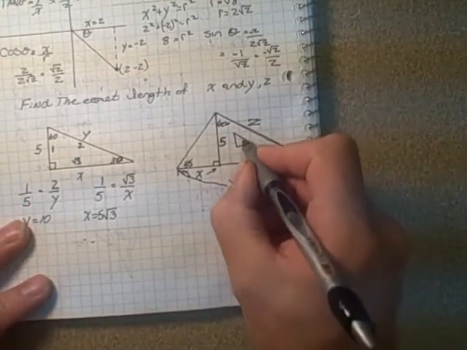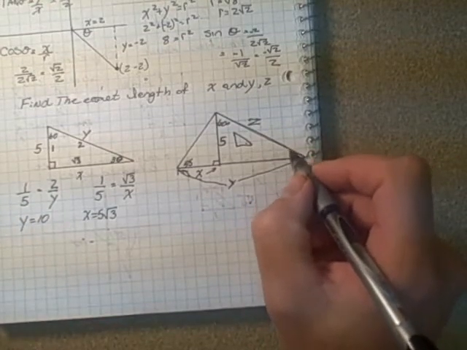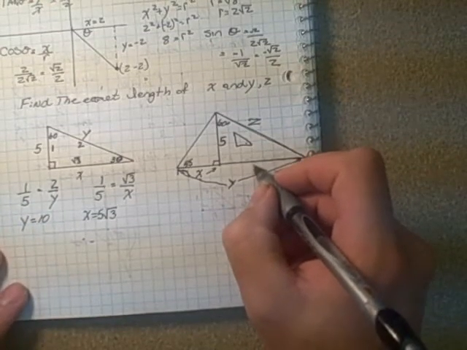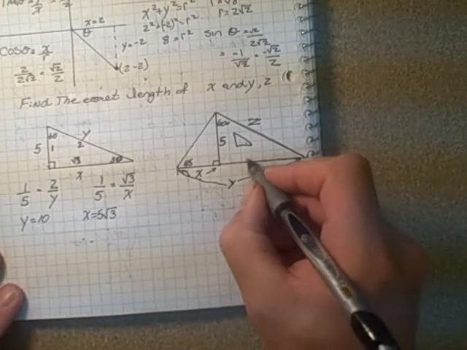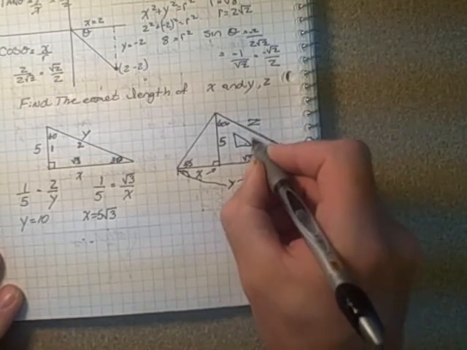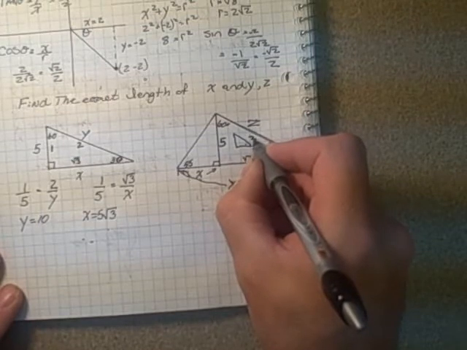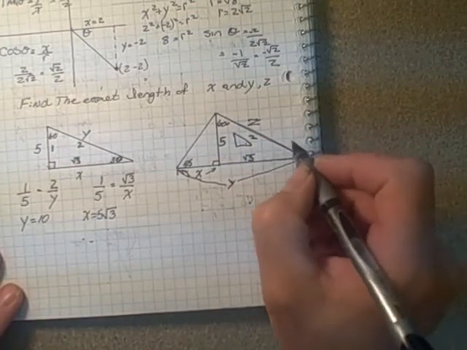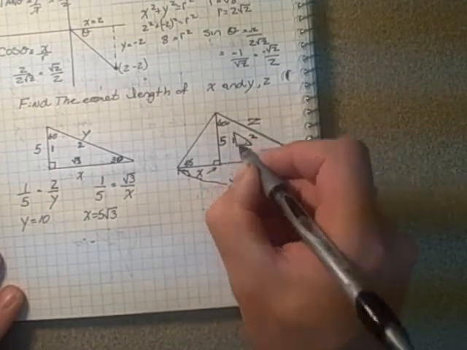This is my 30 and that's my 60. So again, if I'm looking at my special triangle relationship, we know that the side opposite the 60 degrees is the root 3. The hypotenuse is the 2, and the short side opposite the 30 degree angle is usually the 1. So the 1 is there.